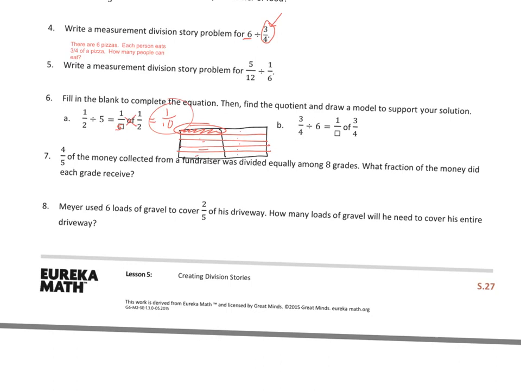So we have 4/5 and we're trying to break it into 8, or break it up by 8. So we need to divide by 8 with that. Meaning I'm taking 1/8 of 4/5.